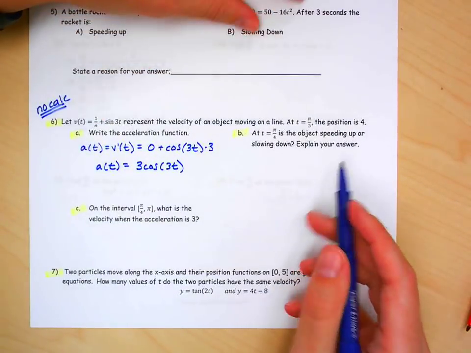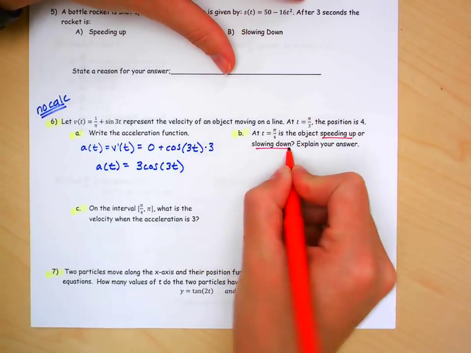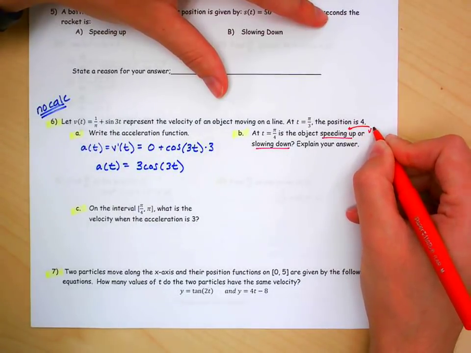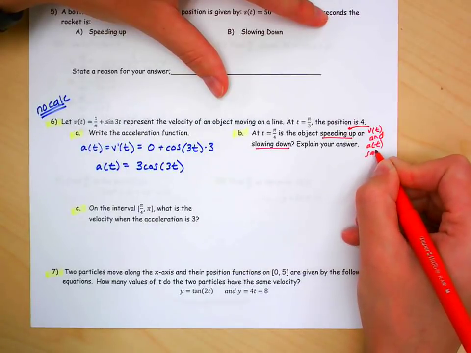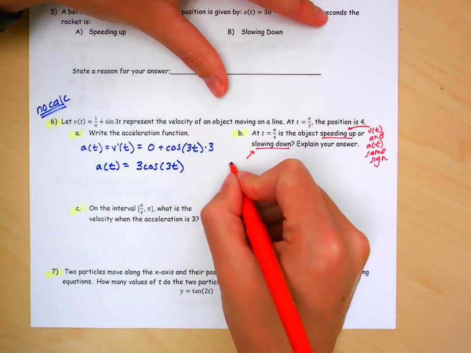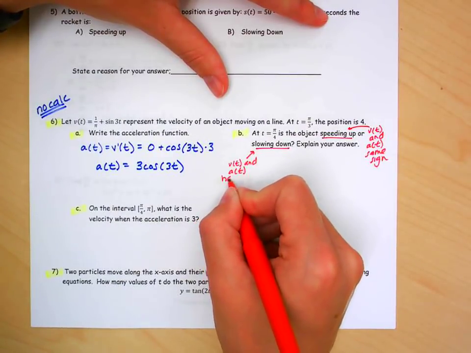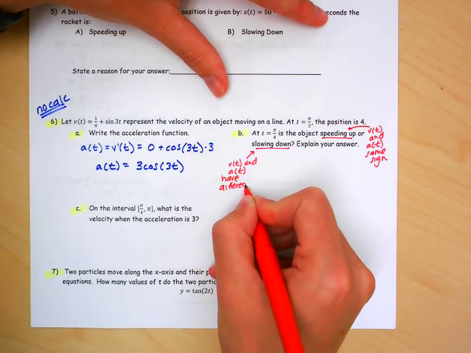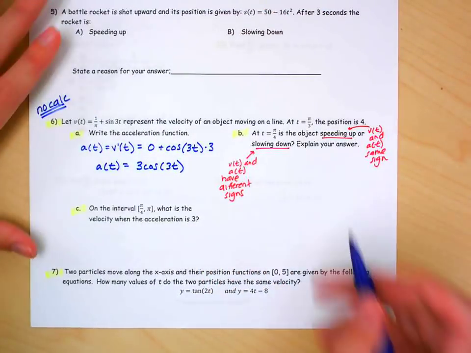Okay, well, now it's asking me if it's speeding up or if it's slowing down. If you remember from class, if it's speeding up, it means that velocity and acceleration have the same sign. It's slowing down if velocity and acceleration have different signs. And by different signs, I mean like positive or negative. Trying not to take too much space in here. So let's see if we can figure this out.